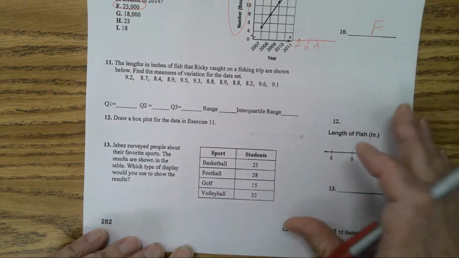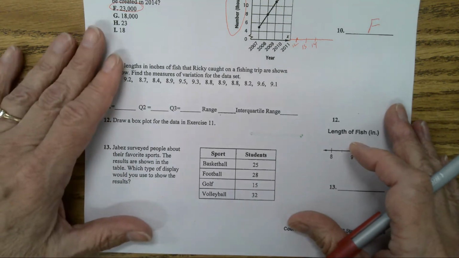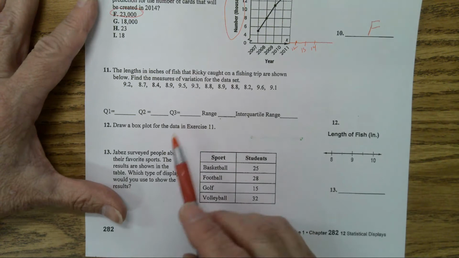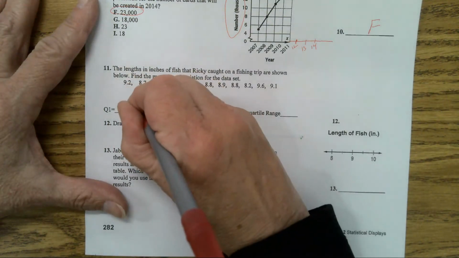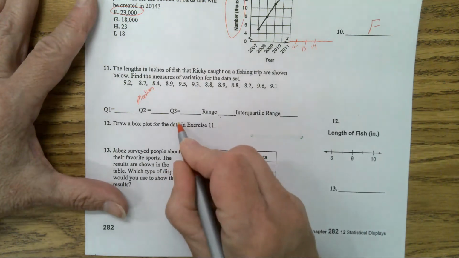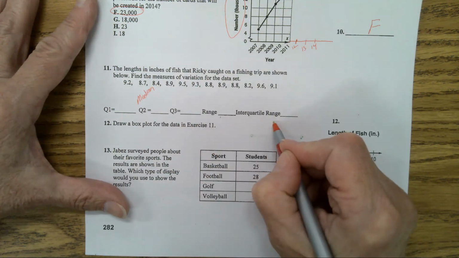In the next problem, there is a problem like this on the test, but it doesn't have decimals, which makes it a little bit easier. We have to put these in order from little to big and then find our Q1. Q2 is the same thing as the median, and Q3. Okay? The range and the interquartile range.